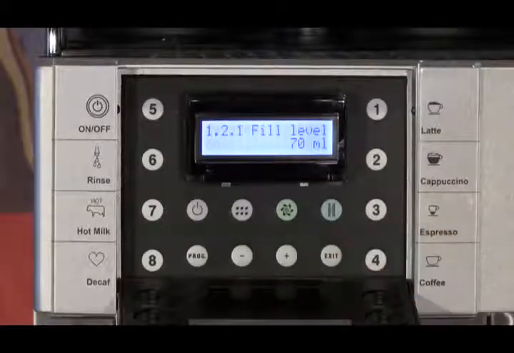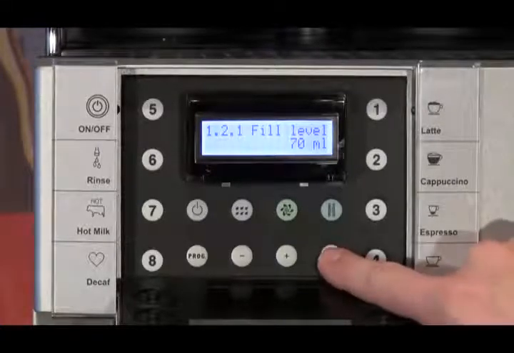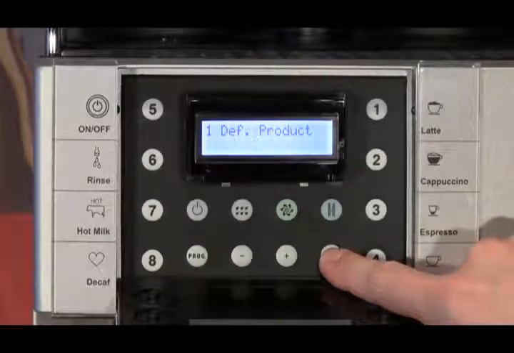Next, we scroll back through to the beginning of the programming tree with fill level. We've now completed the circuit through this programming tree. To exit this menu, we press the exit button 2 times to get back to the root menu.